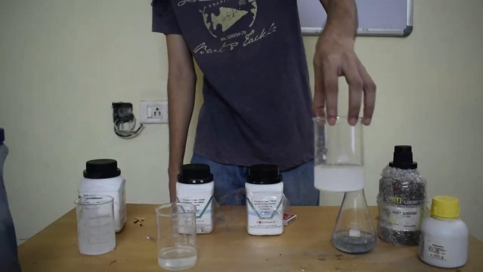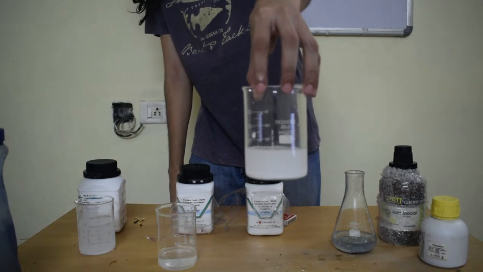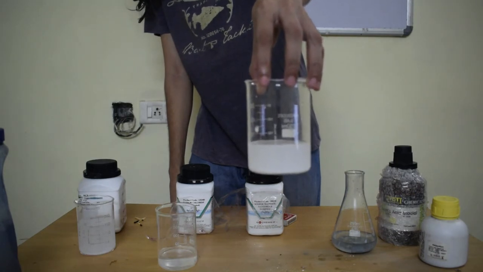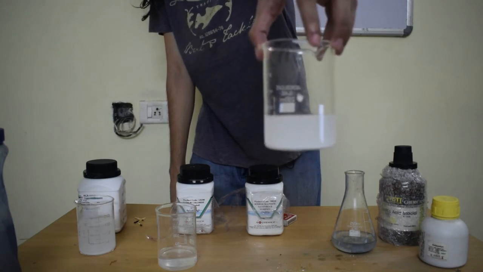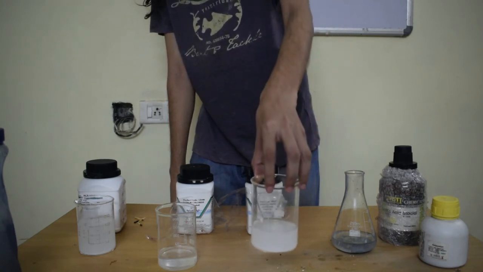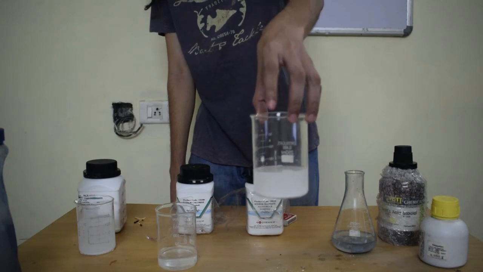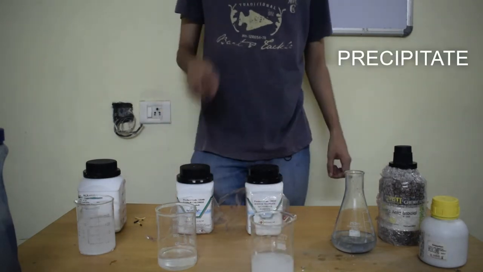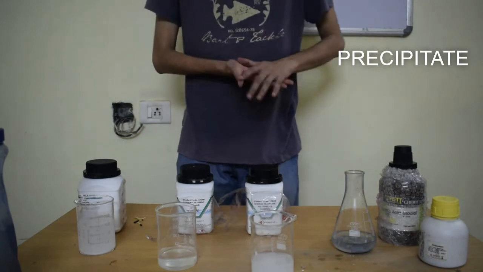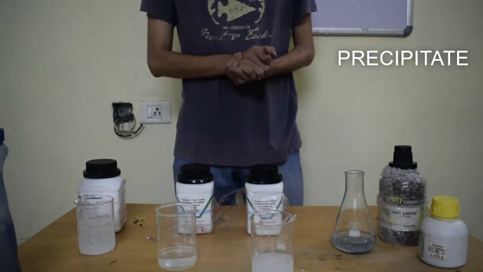If you look at this closely, at the bottom of the flask you will see there is some white sediment forming, some white layer. If I leave this for longer, this white matter is going to settle down at the bottom, like sand. That is called a precipitate. So if a precipitate is formed, that also tells us that it's a chemical reaction.